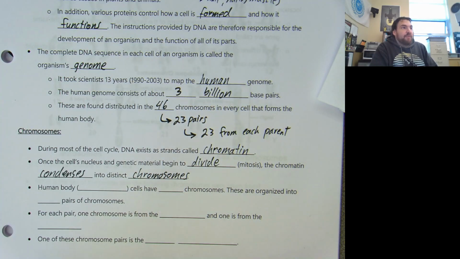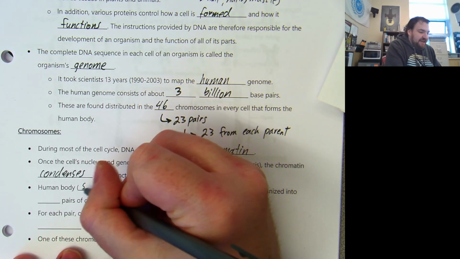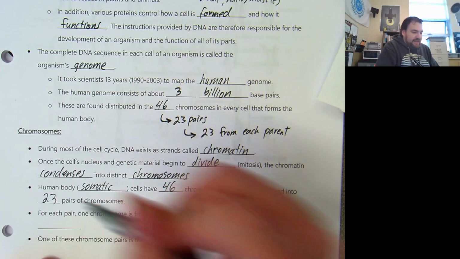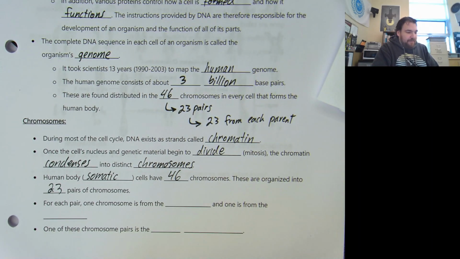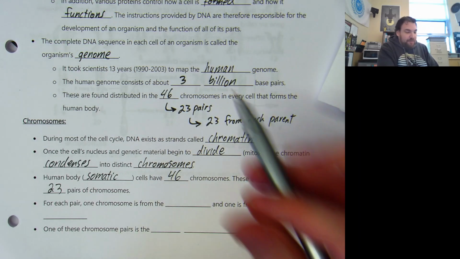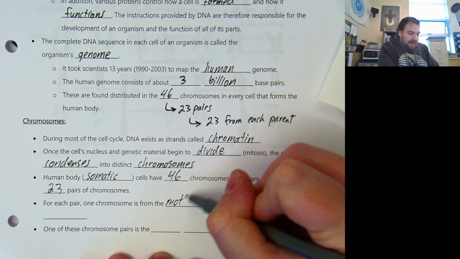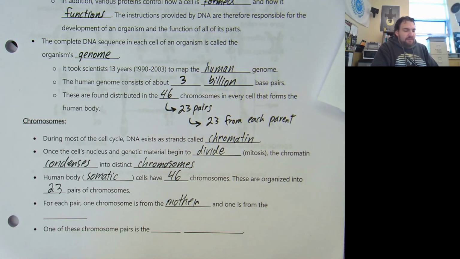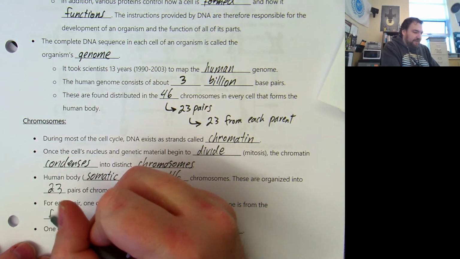Human body cells. Does anyone remember what those are called? It starts with an S. Your regular body cells. Those are called somatic cells, if you have forgotten that. Somatic cells have 46 chromosomes organized into 23 pairs. We said it before, we'll say it again. For each pair, one chromosome is from the mother, the biological, genetic code providing mother, and one is from the biological father.